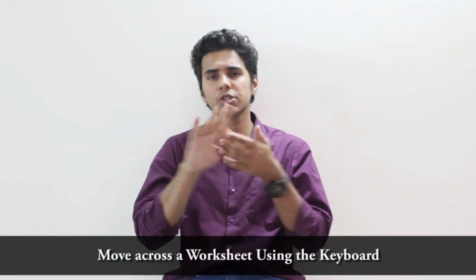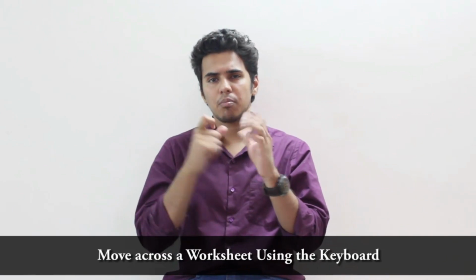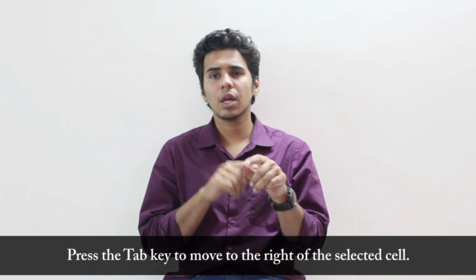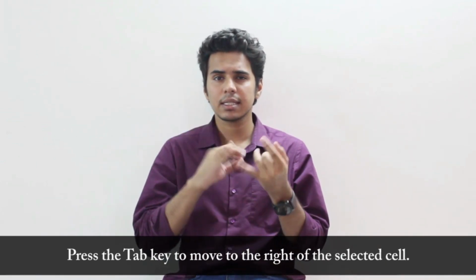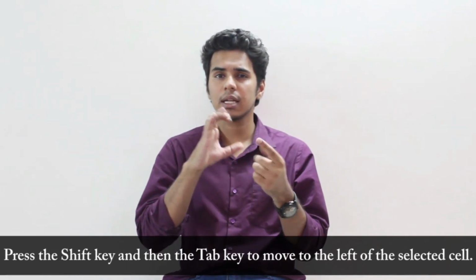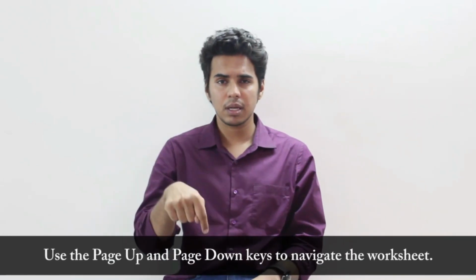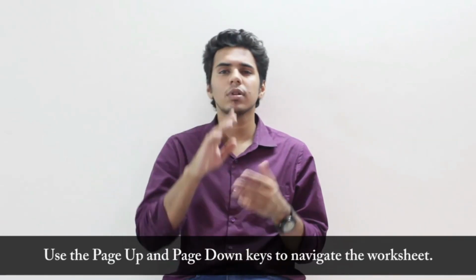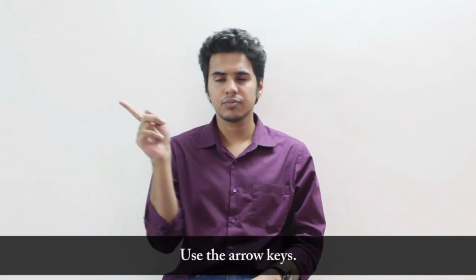Move across a worksheet using the keyboard. Step 1. Press the Tab key to move to the right of the selected cell. Step 2. Press the Shift key and then the Tab key to move to the left of the selected cell. Step 3. Use the Page Up and Page Down keys to navigate the worksheet. Step 4. Use the arrow keys.